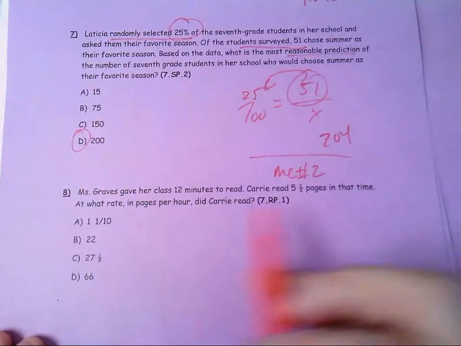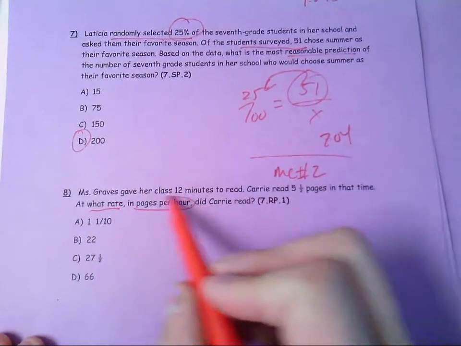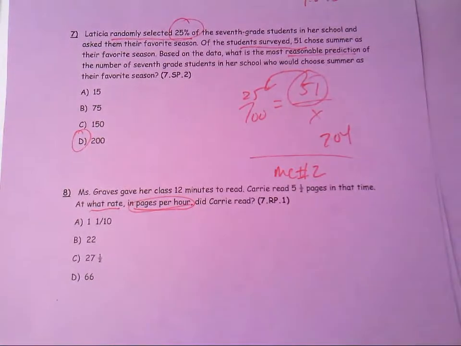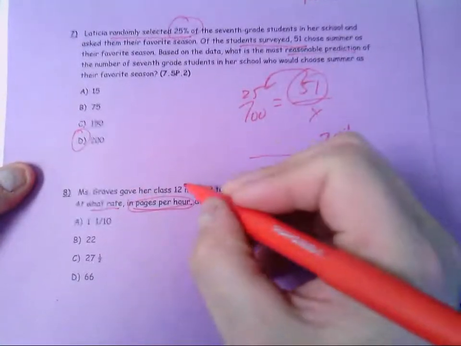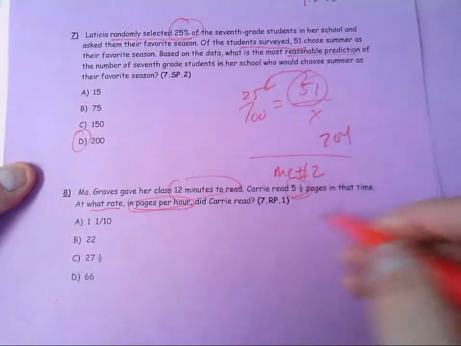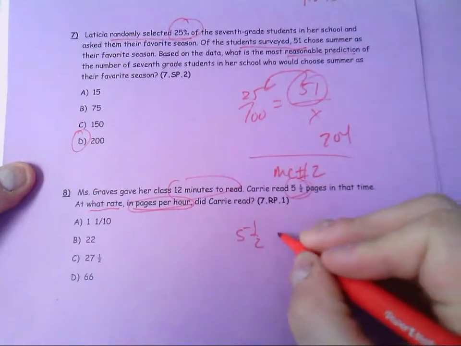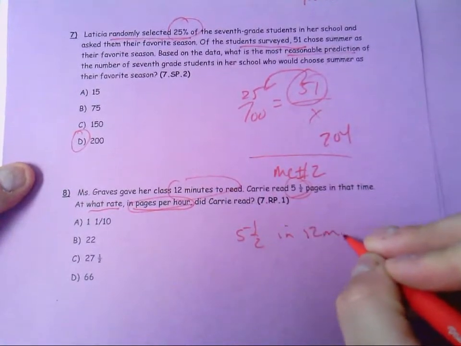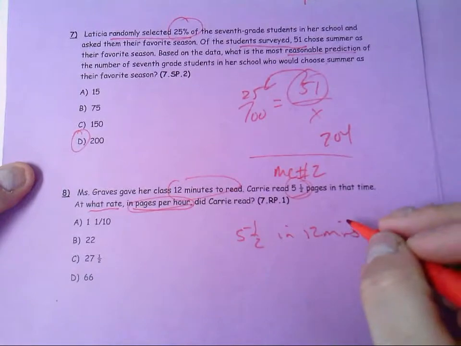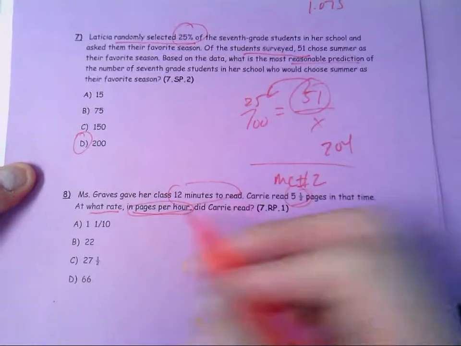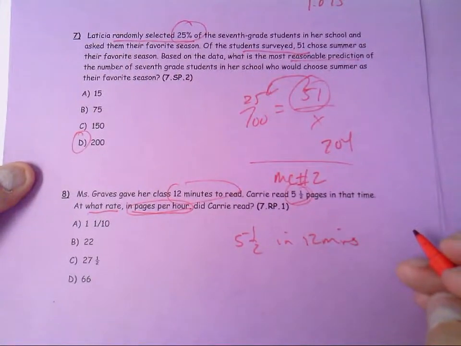Alright, Mrs. Graves, so at what rate in pages per hour did Carrie read? Okay. She had 12 minutes to read, she read 5.5 pages. She read 5.5 pages in 12 minutes. Alright, here's the problem you're going to run into. It wants pages per hour. So there's a couple different ways you could do this.